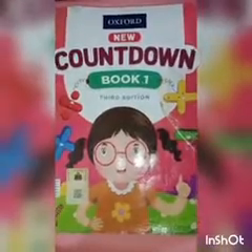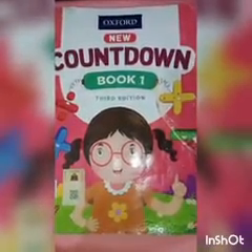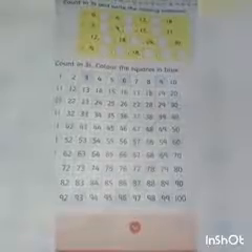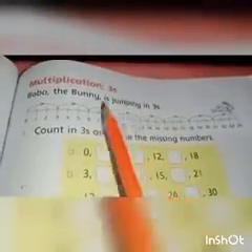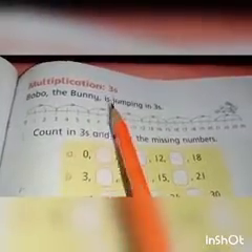Today we are going to do our next page, number 97. Students, on page 97 here we have multiplication, threes.